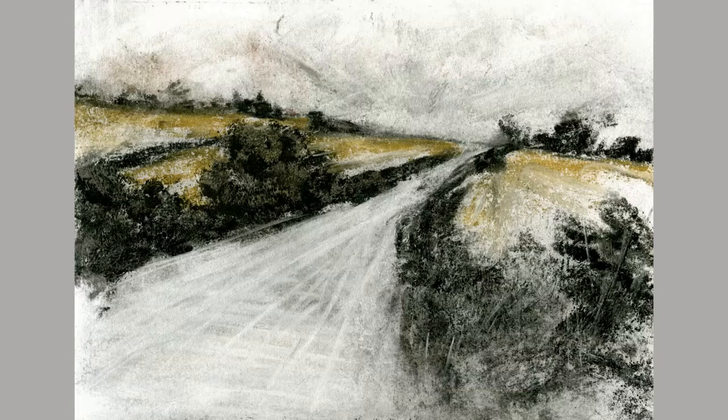This is using Derwent XL blocks, the sort of compressed charcoal blocks that I used to use a lot. I don't use them as much these days. I was kind of obsessed with them this time last year. But anyway, you can see in the drawing I'm using linear perspective to create that feeling of depth. If you look at the road, it narrows down towards a vanishing point on the horizon. Just single point linear perspective.